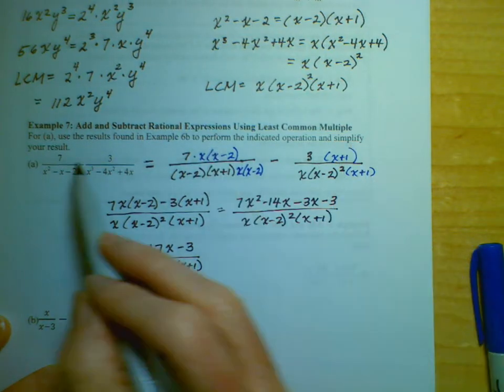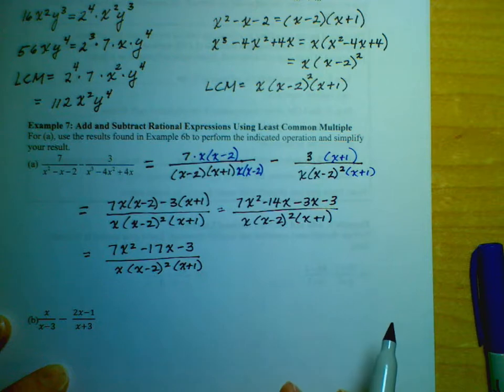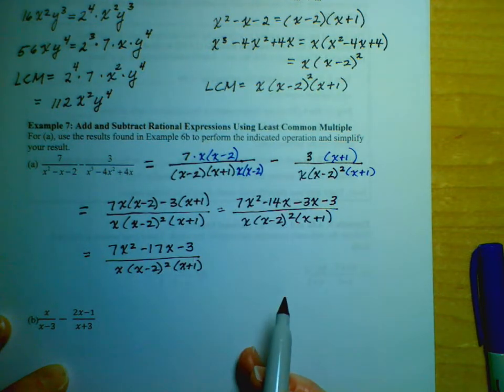Now we're supposed to simplify our result. That would mean if this will factor, we should factor it. But this is prime. It will not factor, so this is our final result.